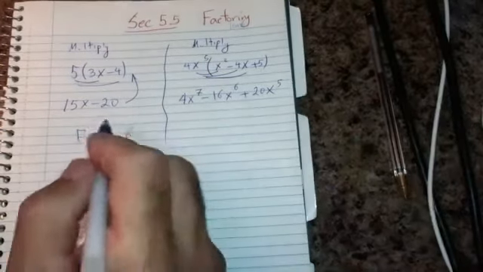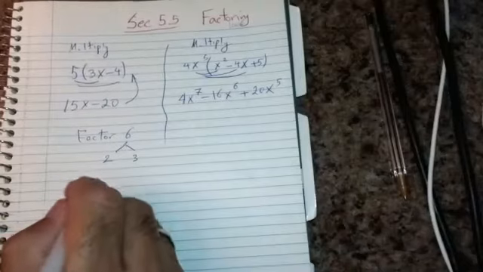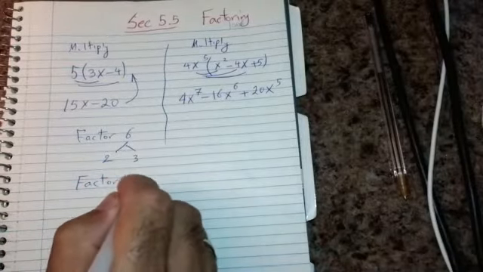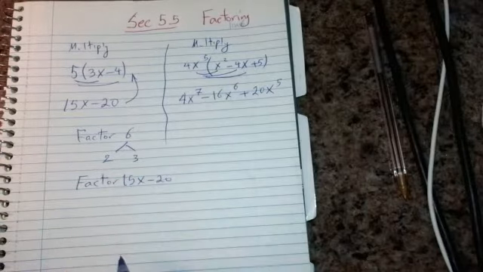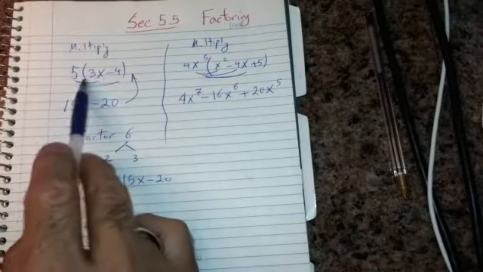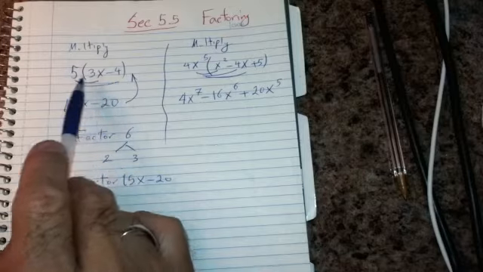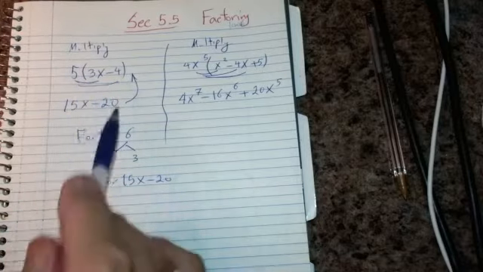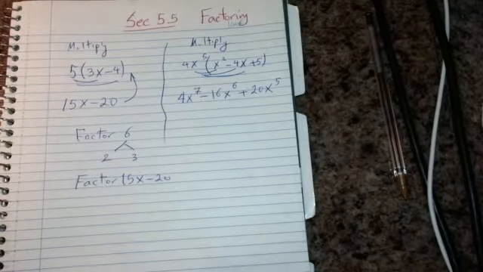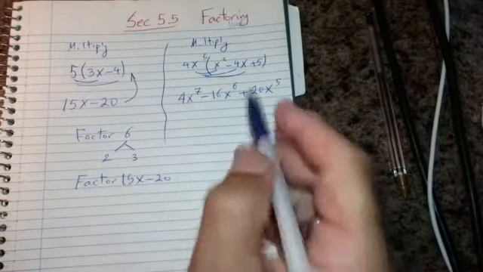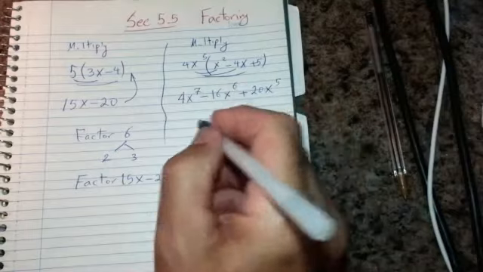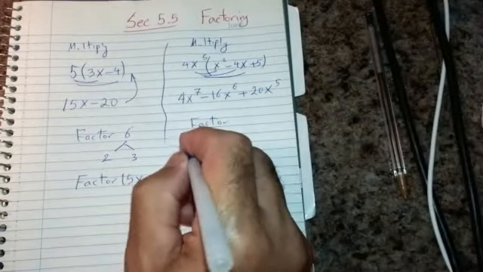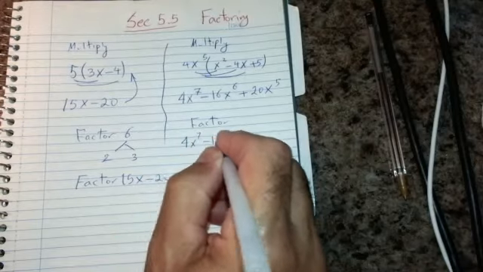So when we ask you to factor 15x minus 20, that means we want to find these two: a number in the parentheses that when you multiply, the product is this. Or here, when we ask you to factor this, it means we want you to do it backward.